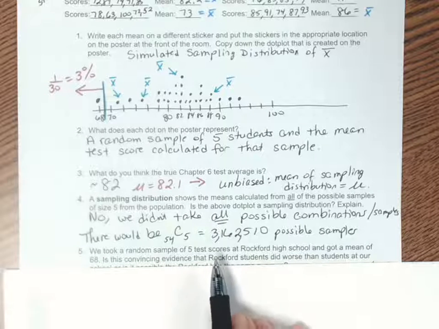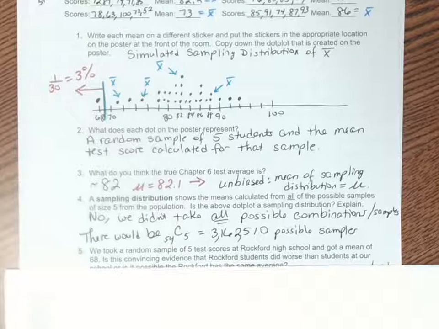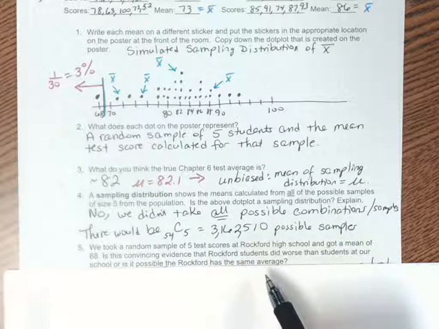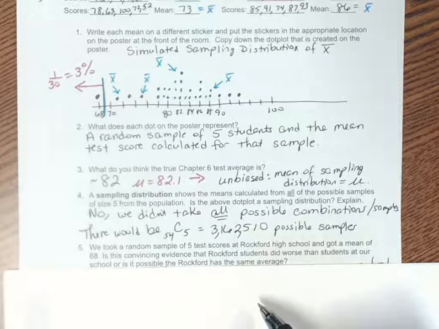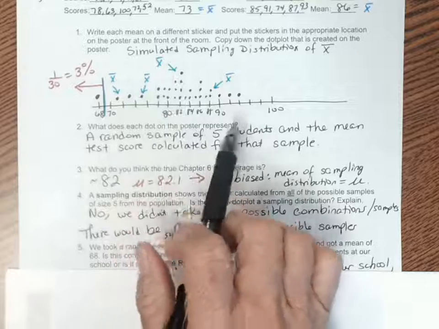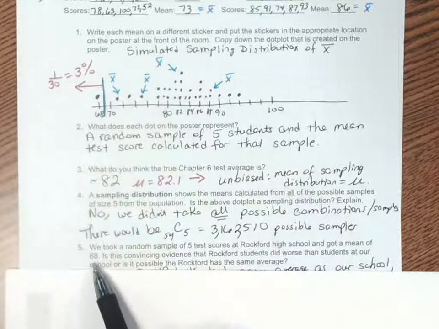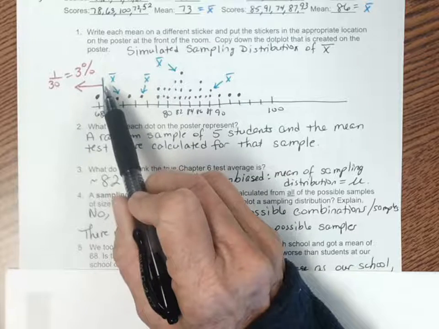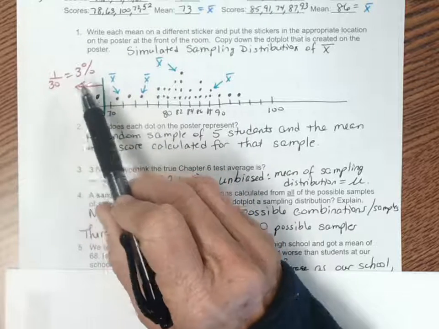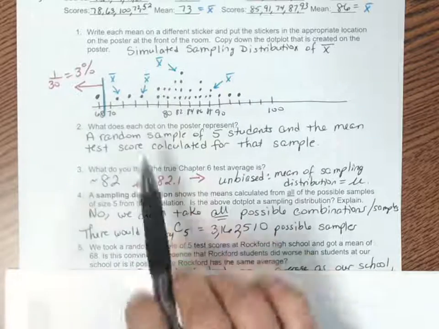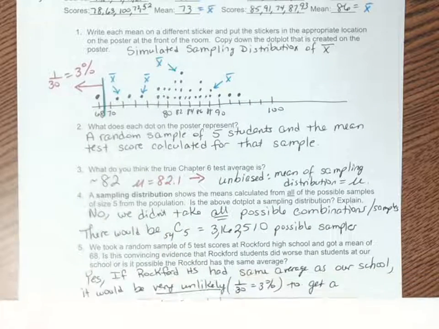What if I took a sample from another high school and their mean was 68? Is that convincing evidence that their students did worse than the students at our school? Or is it possible they have the same average? Well, what I'm going to do is come back up to the simulated sampling distribution here, and their mean was 68. So I've drawn this line in, and I'm interested in ones that are smaller than that. I only have 1 point in there out of these 30 simulations I did.